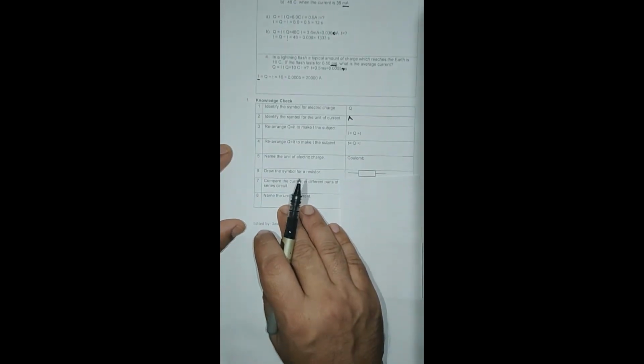Name the unit of electric charge. It's a coulomb. Draw the symbol for a resistor. It's a rectangular box. Compare the current in different parts of a series circuit. The current is the same in all parts of a series circuit. Name the unit for current. The unit for current is the ampere, or short amp. Check your answers, give yourself a score on the side.